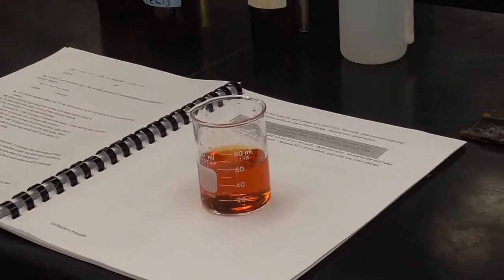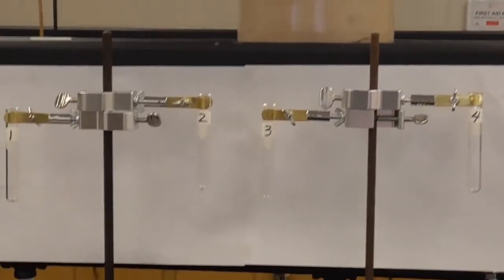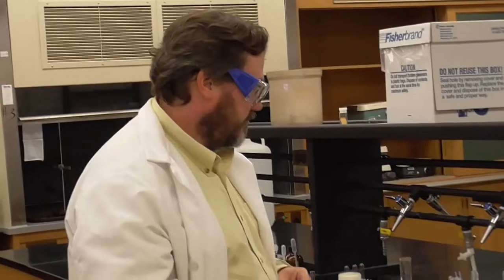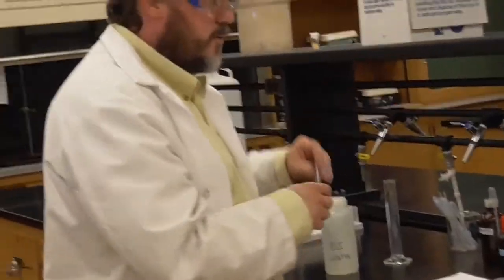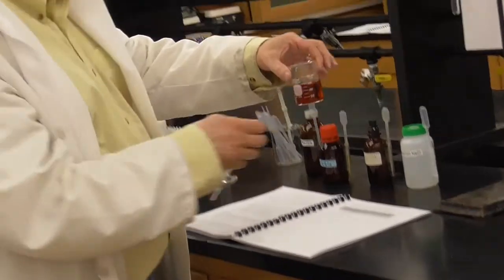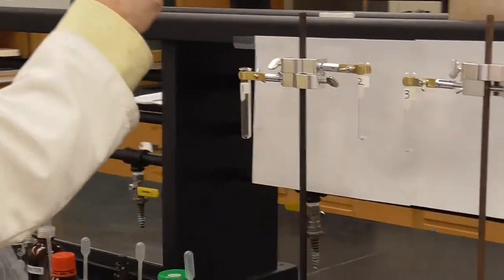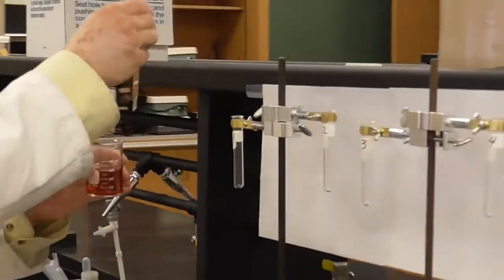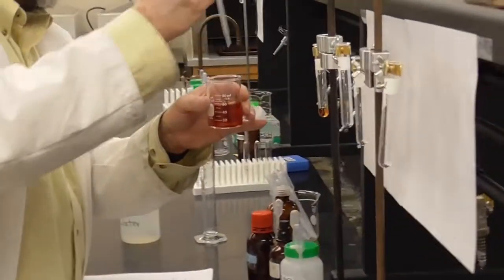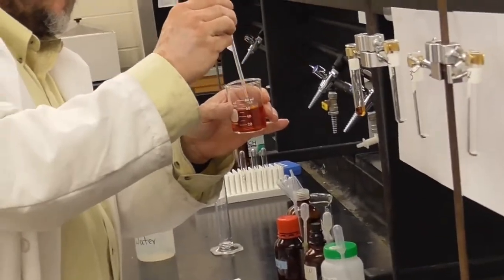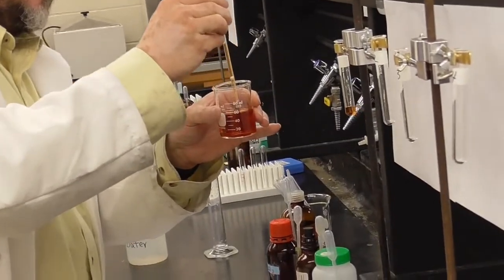Okay, there it is. Let's see, next it says to each test tube, we got 4 test tubes laid up there. To each of them, put 2 milliliters of this solution. So we're going to put 2 milliliters of our solution in each one of our test tubes. And again, that's 1 milliliter there. So let's see, there's 1. A little more than that. There's 2.